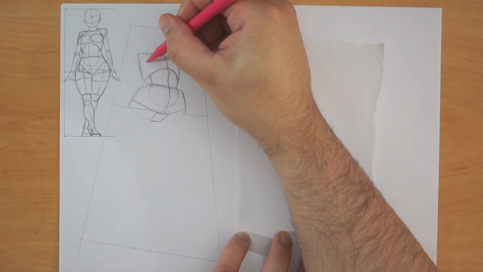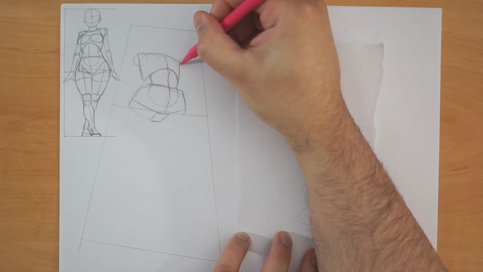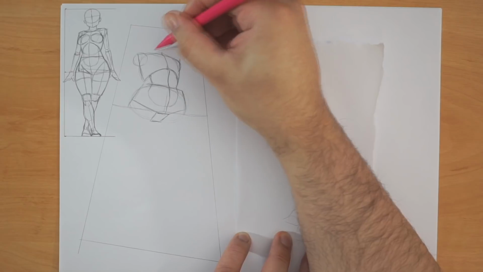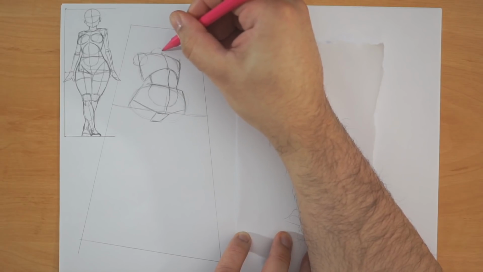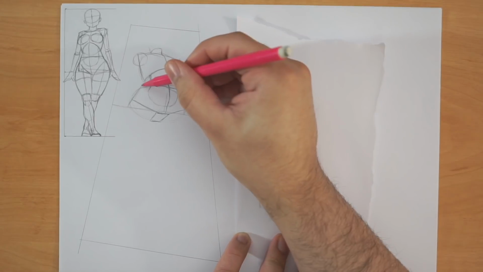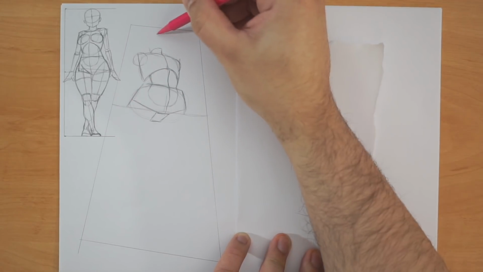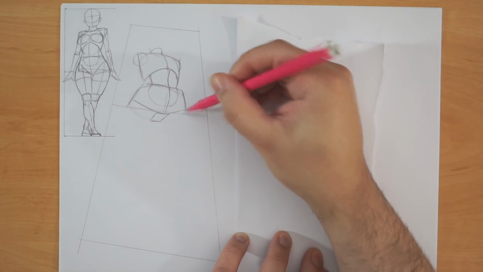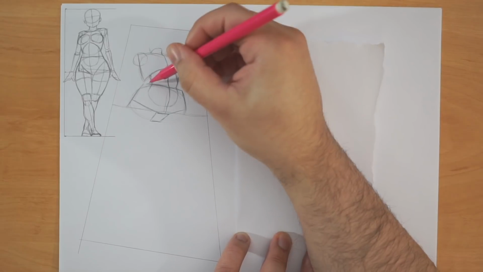Let's just get in our shoulder circles just here. That one's hiding right behind there. And then we can go just up maybe for the neck, somewhere up here. And then we can sit our head on top. I've started here because I really don't want to start from the top and get all confused as I work my way down. The middle part is a really good anchor point to measure everything out from.